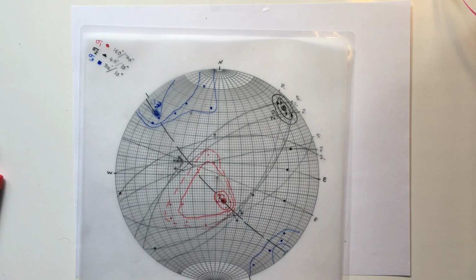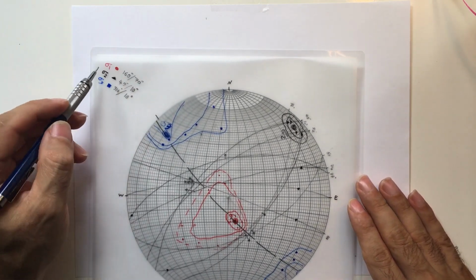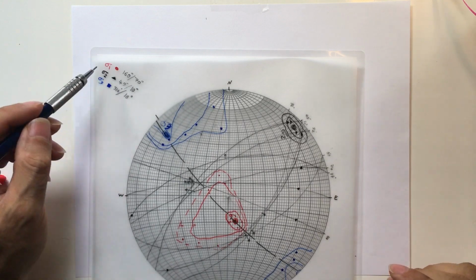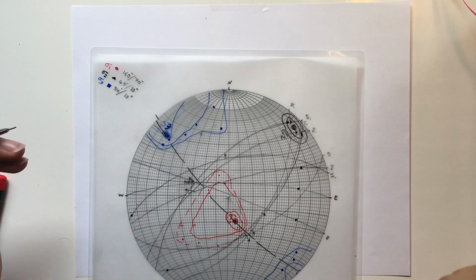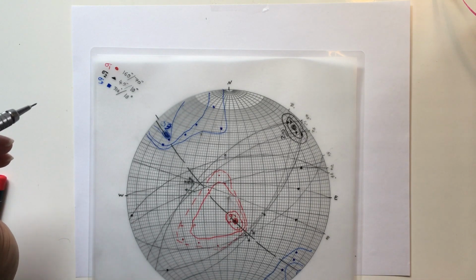Okay, I have 3 representative plunges and trends, which show the best average numbers for my sigma 1, 2, and 3.